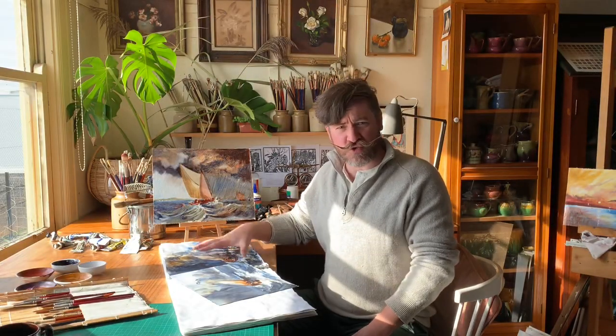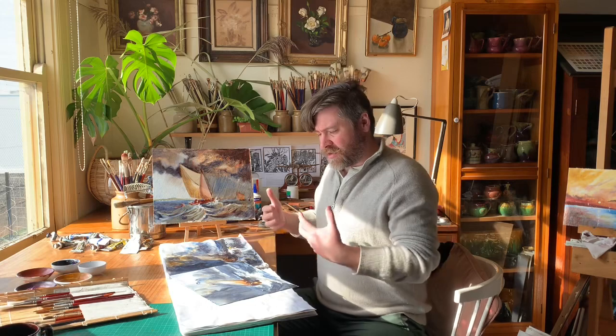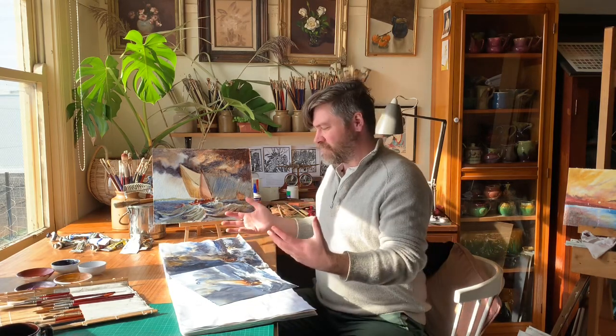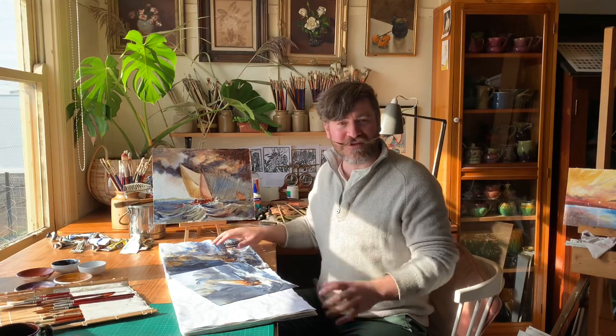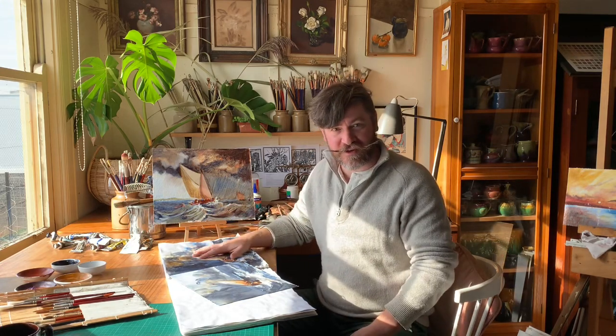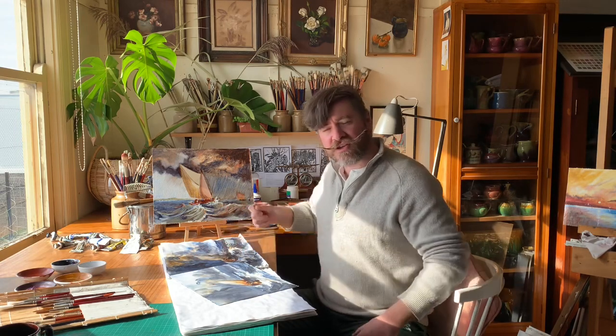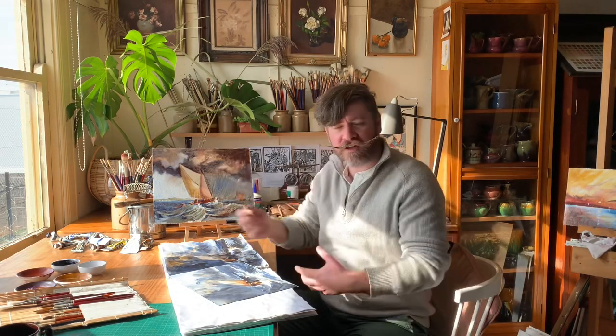The main thing about these exercises is that you enjoy them. If you don't enjoy them, they're not going to have any emotional content. There's not going to be any joy in what you do here. So let yourself go with this. Get your brush moving. There's no right or wrong.